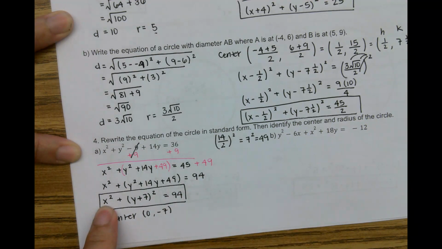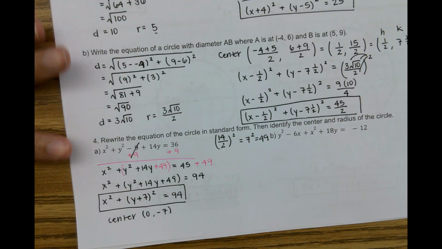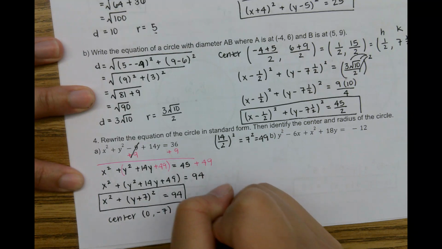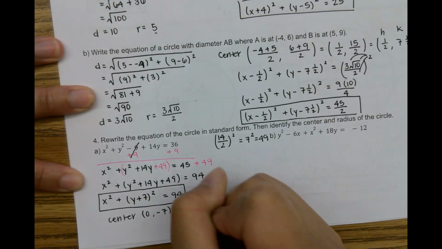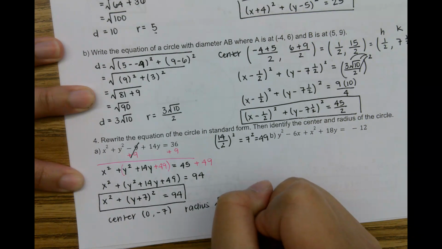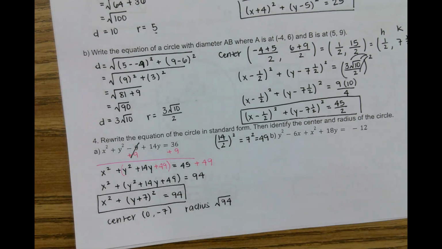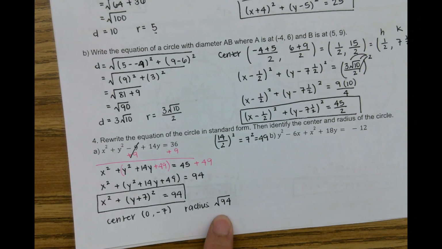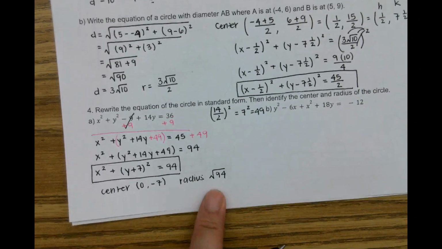H, x minus 0, so that's why it's x squared. And then y minus negative 7, so. And then radius, again, this is r squared, so radius would be square root of that, square root of 94. Square root of 94 is already simplified radical, so there you go.